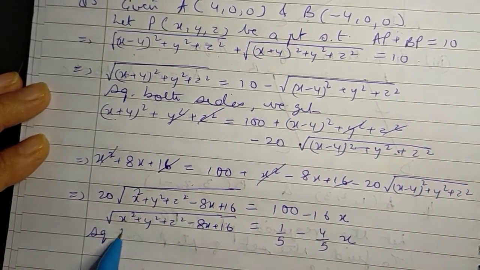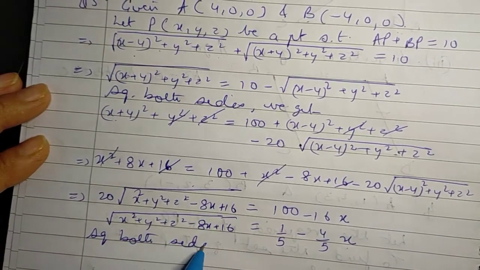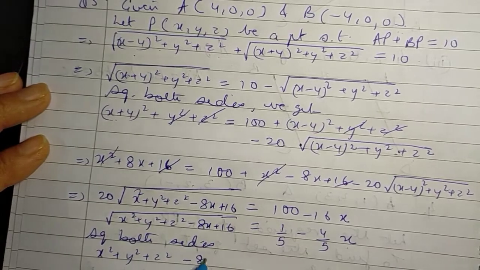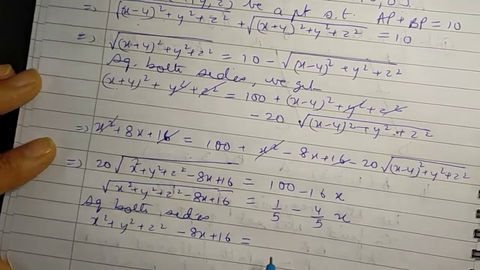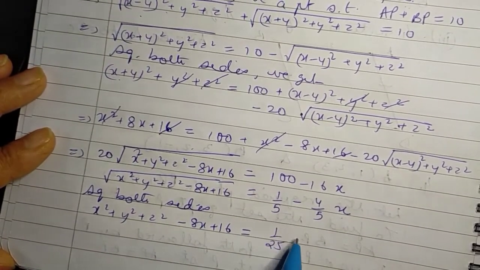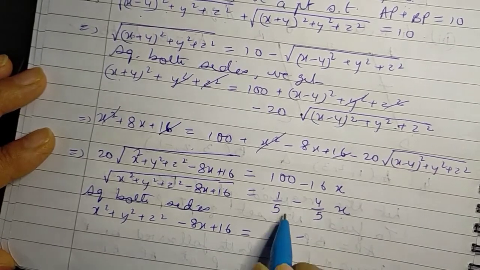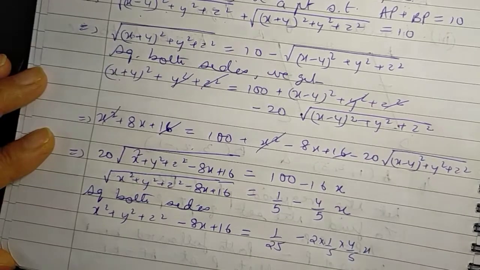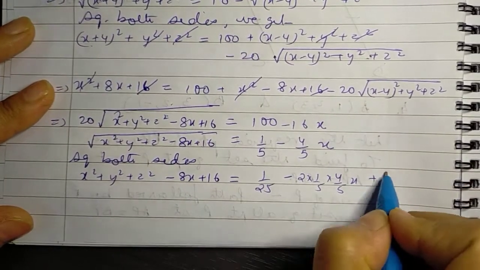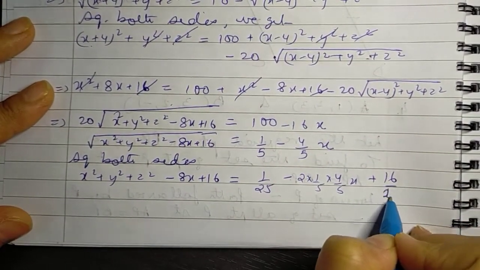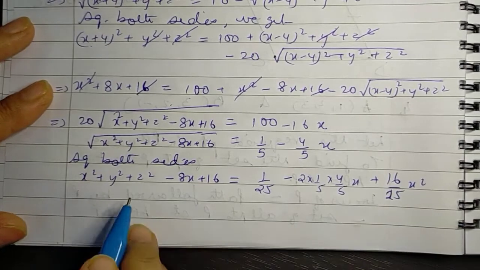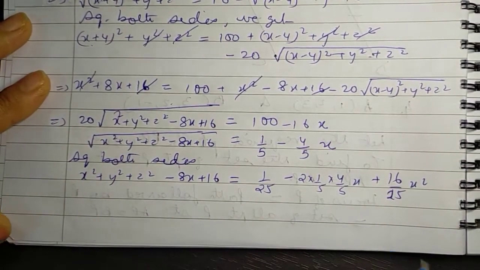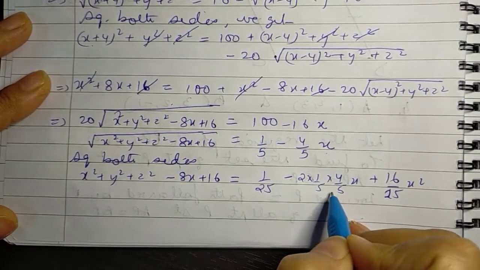Now again squaring both sides, we get x squared plus y squared plus z squared minus 8x plus 16 is equal to 1 over 25 minus 2 times 1 over 5 times 4 over 5 x plus 16 over 25 x squared. Now collecting all like terms together and simplifying, we get the required answer.